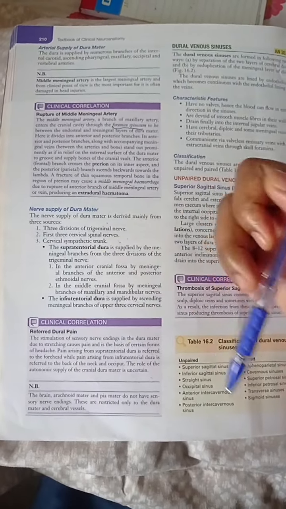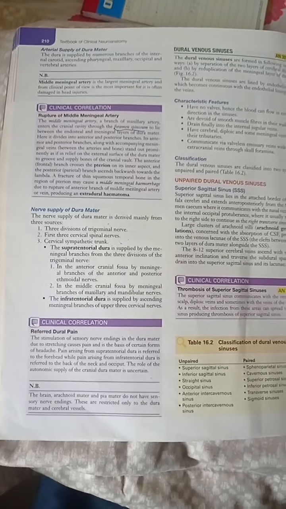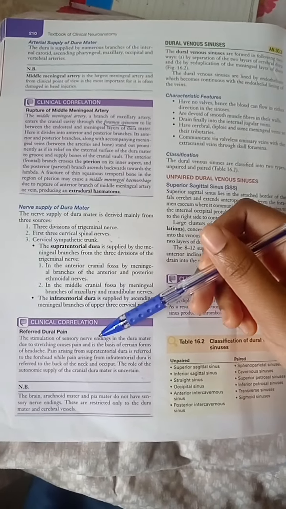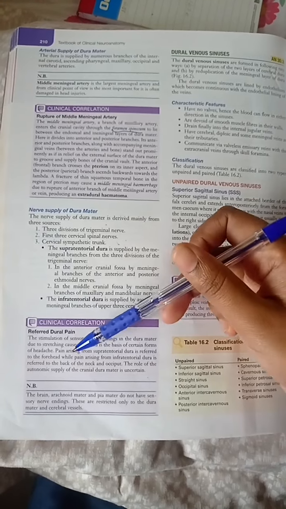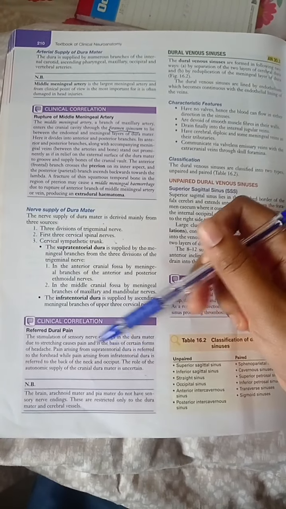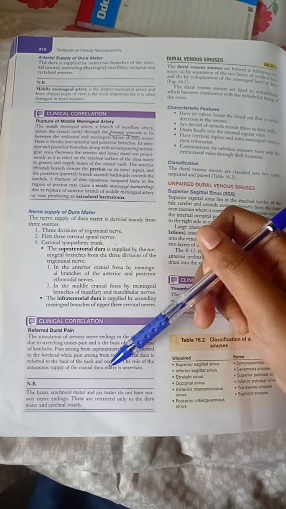Referred pain means that if anything happens to the dural fold, the pain can be referred. If the supratentorial dura gets affected, it will be referred to the forehead. If infratentorial, then it will be referred to the back of the head and the occiput.